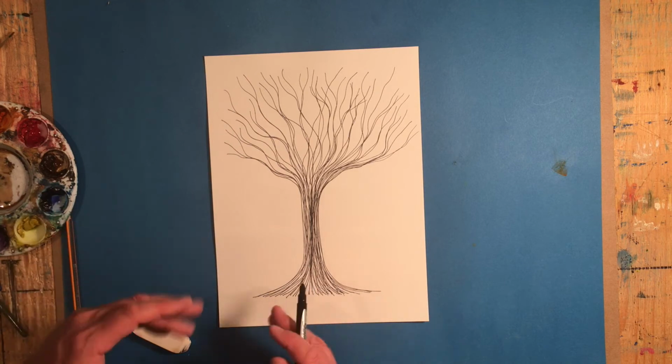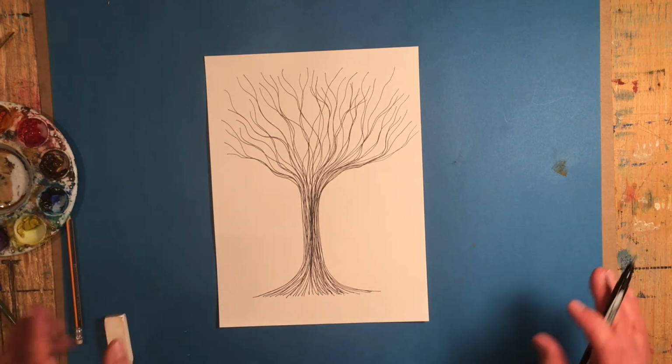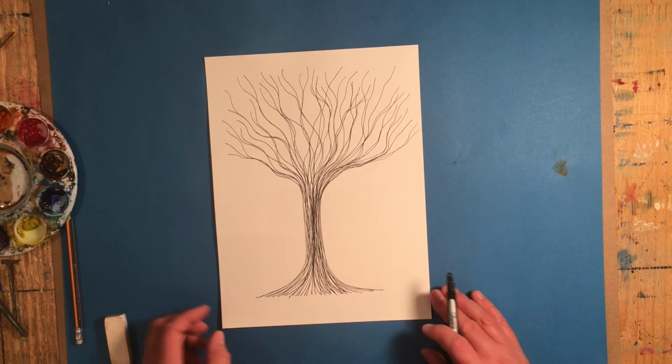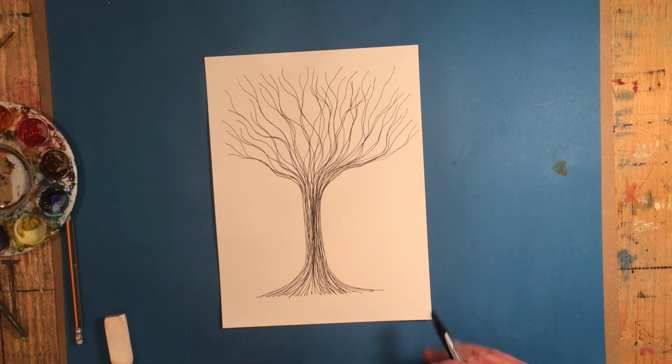You could come back in here and you could do some hatching and some cross hatching, but that's all I really wanted to show you today. It's just a real simple process. You just have to keep at it and keep adding to it.